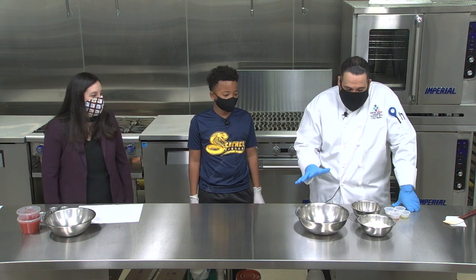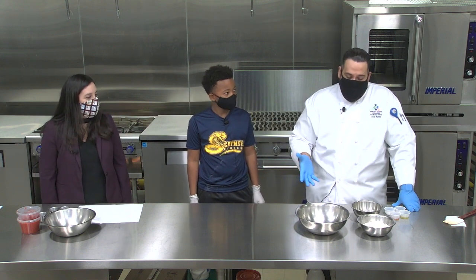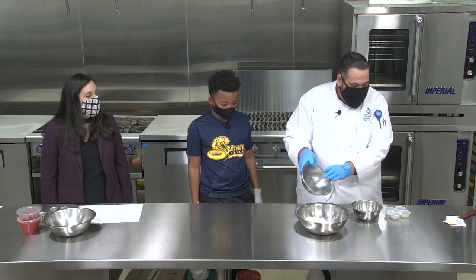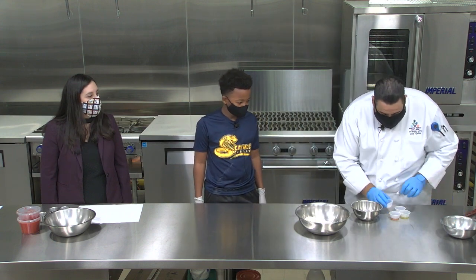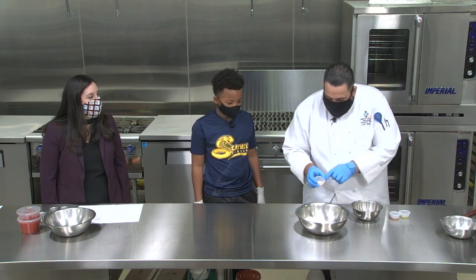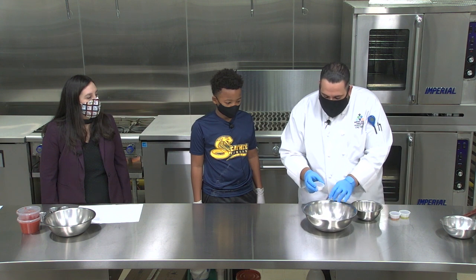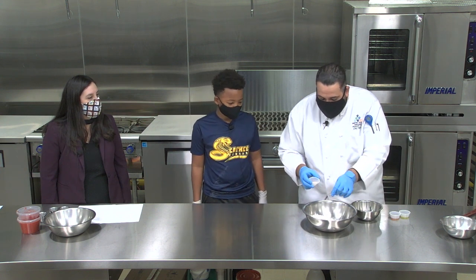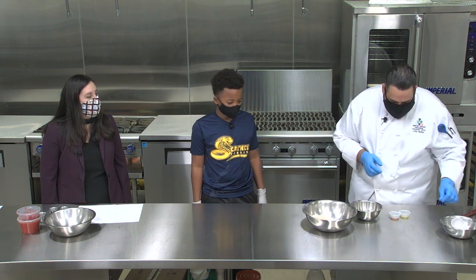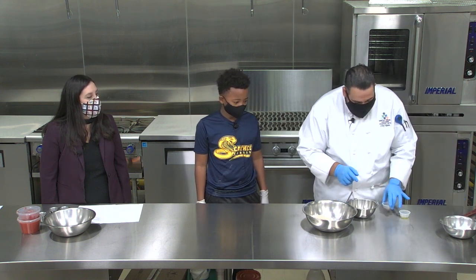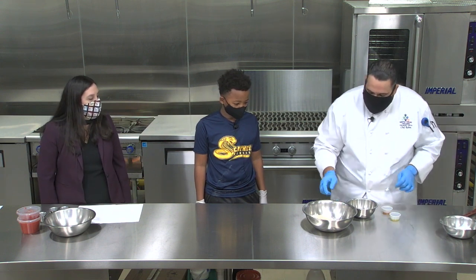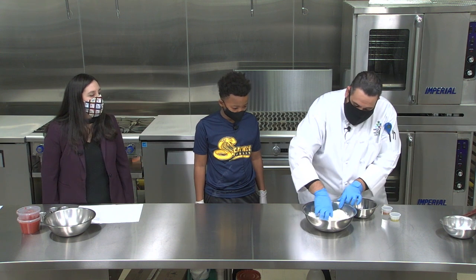First thing I'm going to start off with is the dough. I have some bread flour. Good thing about this recipe, it's super easy to make. Salt, instant yeast. Instant yeast has very small granules, so it's pretty much going to dissolve instantly. Since it's really small granules, you put it right into your dry ingredients. I have some water, some oil, and some honey. Honey I'm going to throw in there just for a little bit of sweetness.